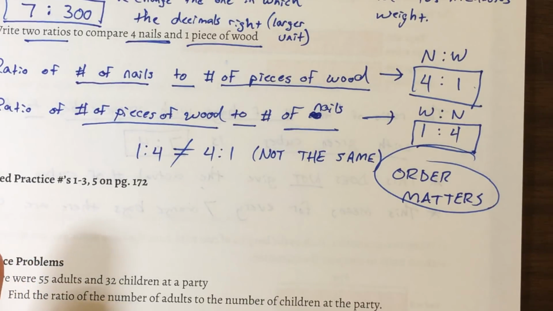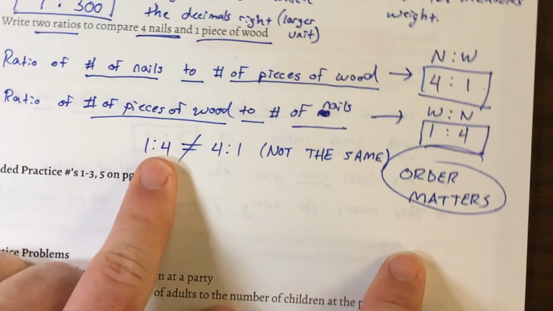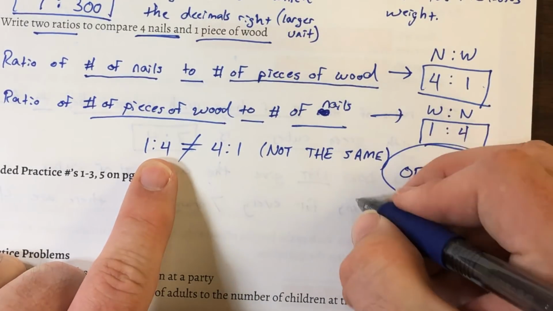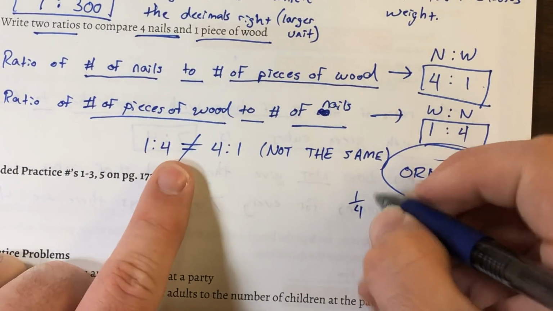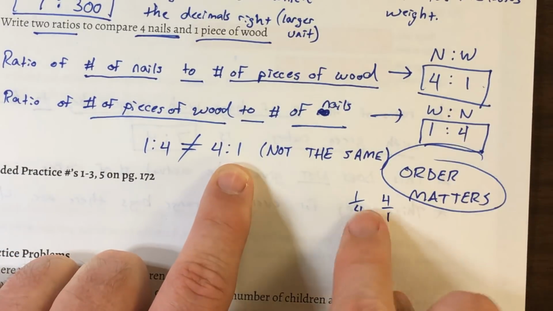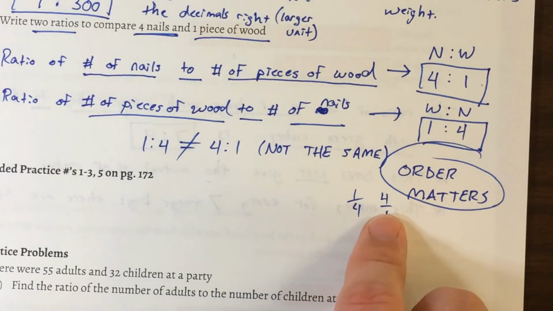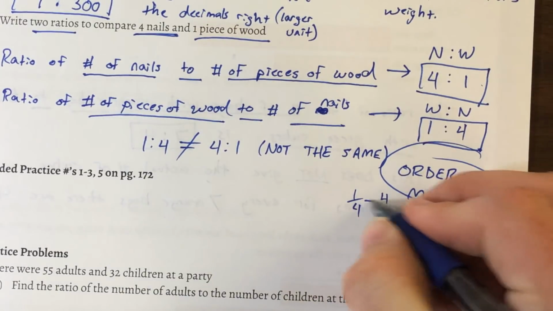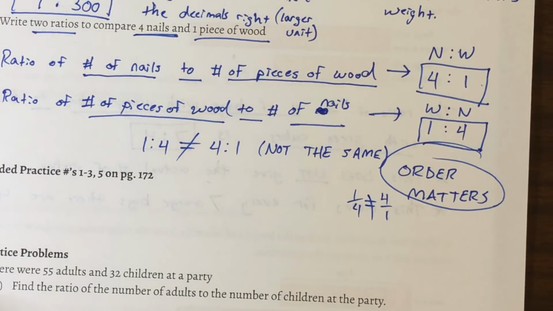All right, one other thing to think about. We can write these as fractions. We'll get to that a little bit later. So let's say I had 1 to 4 as 1/4, and I had 4 to 1 as 4 over 1. If I have 1/4 of a cookie and someone has 4 cookies, that's obviously not the same. And the person with, well, 1/4 of a cookie is very sad because someone ate 3/4 of it. Either that or it was them and they just forgot. So again, order matters. They're not the same. All right, let's continue.